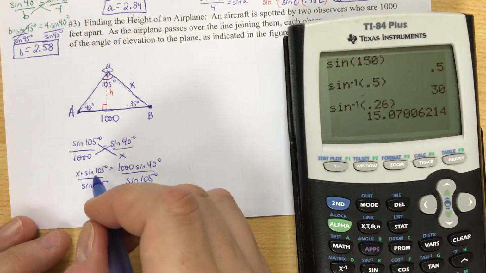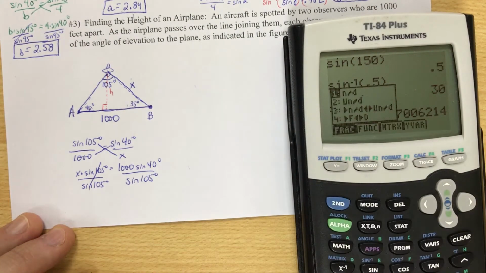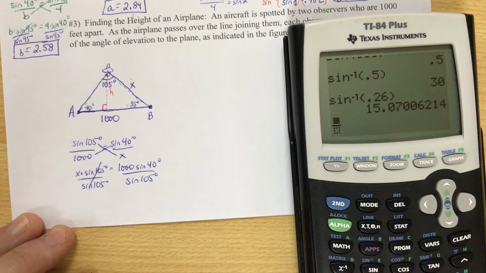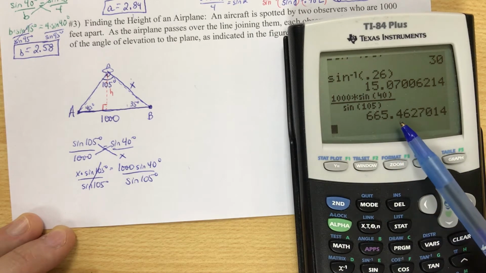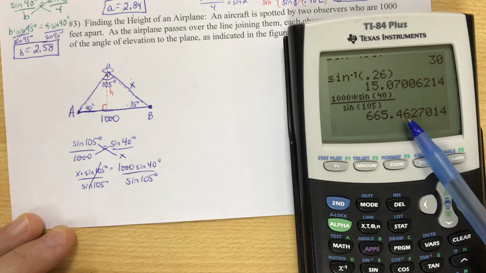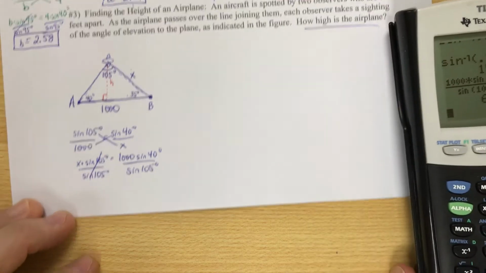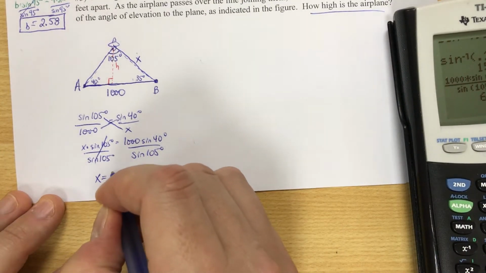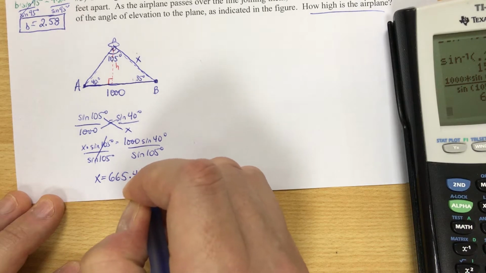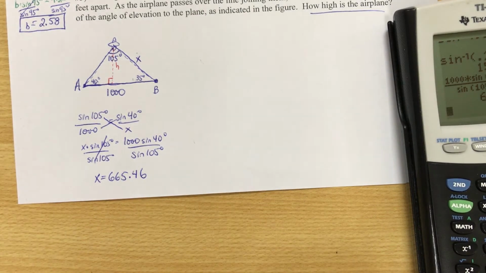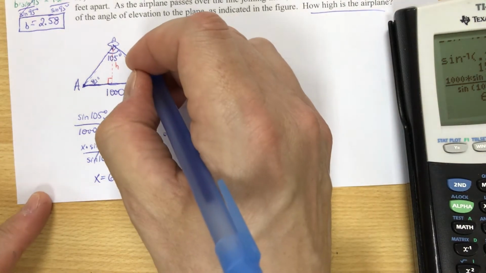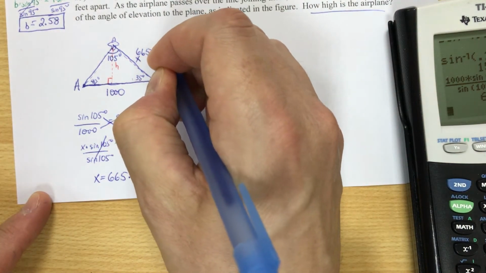And now it's a calculator problem. So we've got 1,000 times the sine of 40 degrees divided by the sine of 105. Enter. 665.46, I'll round it to 665.46. So x is equal to 665.46. Now that's not the answer, that's not the height. That is this length right here.